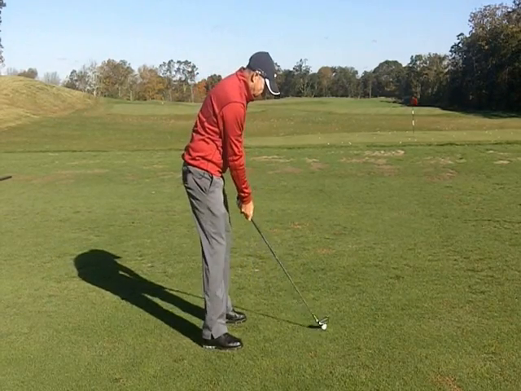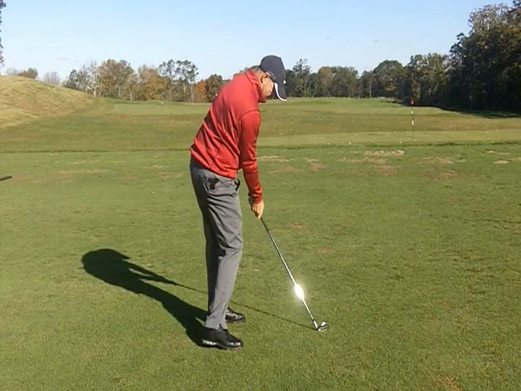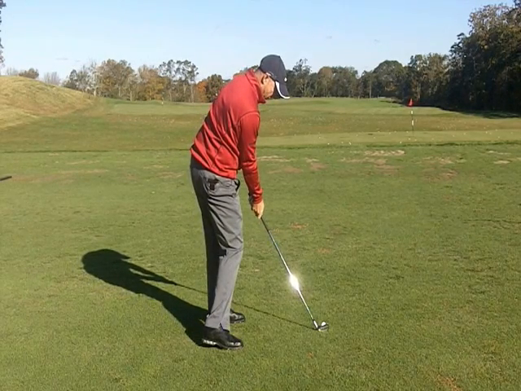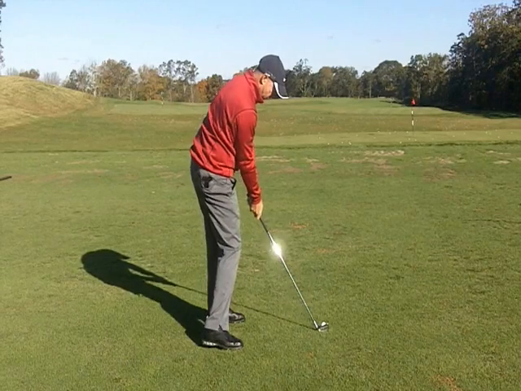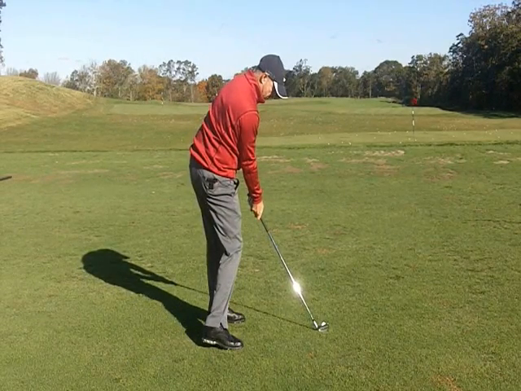So again, we're looking at address is here, and then impact is there. Hands are much higher, club is now flat on the ground. At address, the toe is up, flat on the ground at impact.